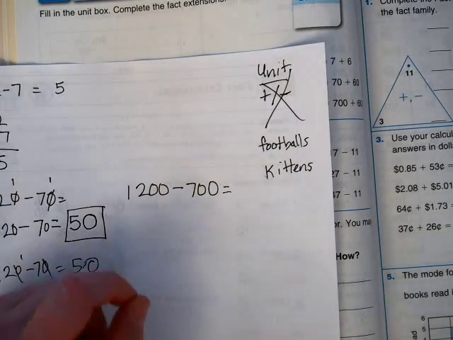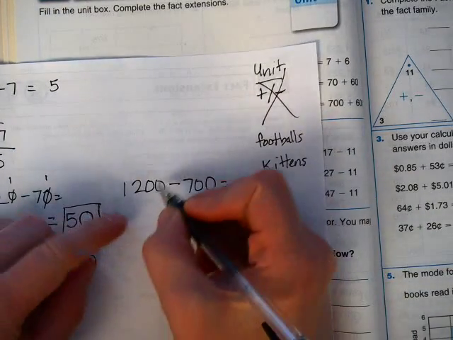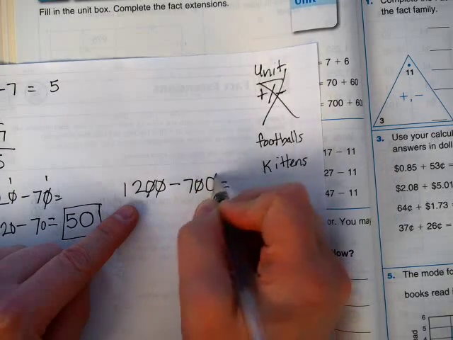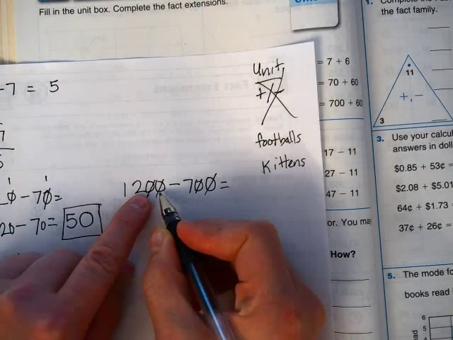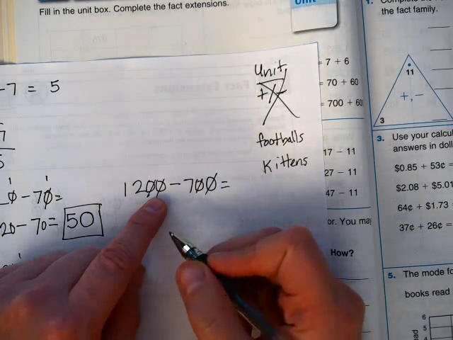I'm seeing thumbs up, so that's really good. Seeing lots of thumbs up. So this is what I'd do. I'd say, well, I can cross off 2 zeros here and 2 zeros here. I have to cross off the same number on each side. I can't just cross off 1 and then 2. It's got to be the same.